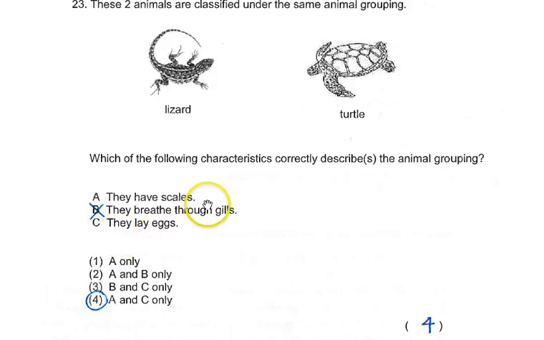Now scales, let's take a look at scales. Shell, scales over here, and this one throughout is scales. Alright, the common part is the outer body covering. Both do have scales, so A and C is the answer, and both of them lay eggs, okay, to reproduce.